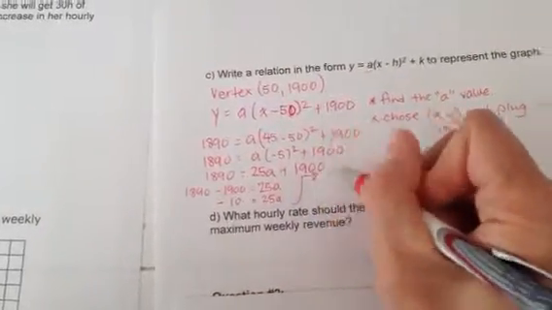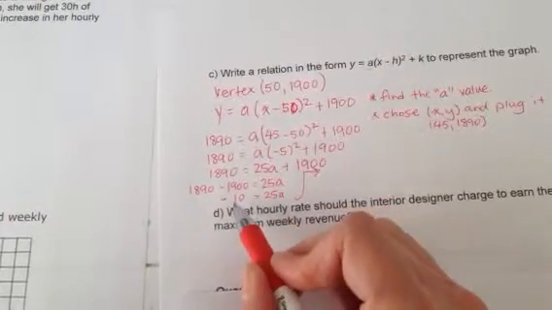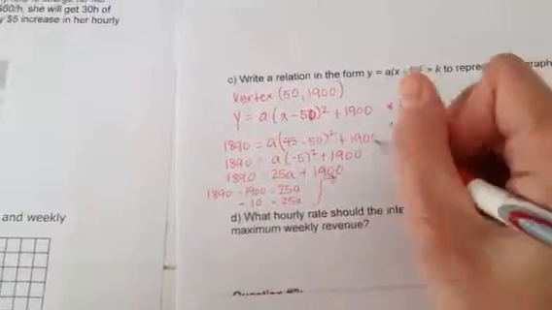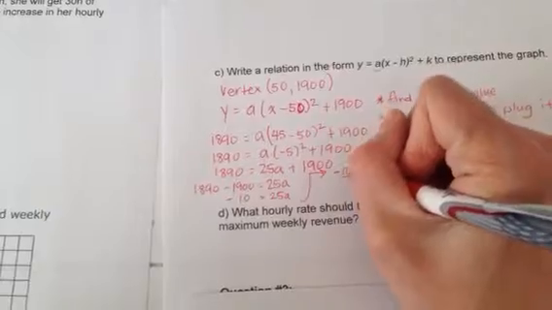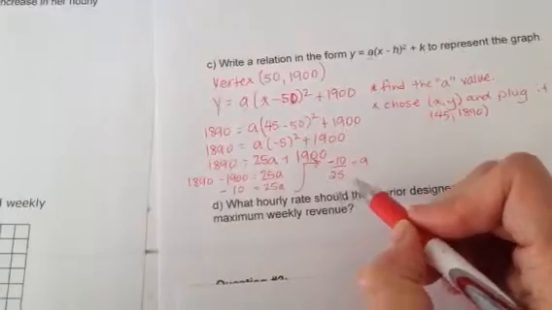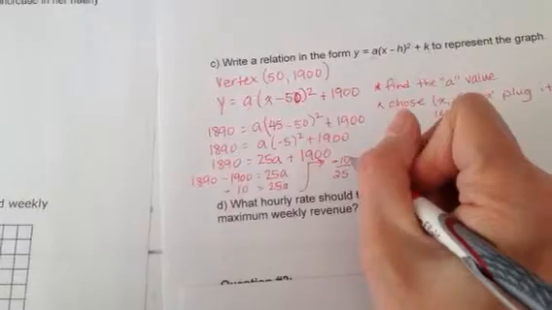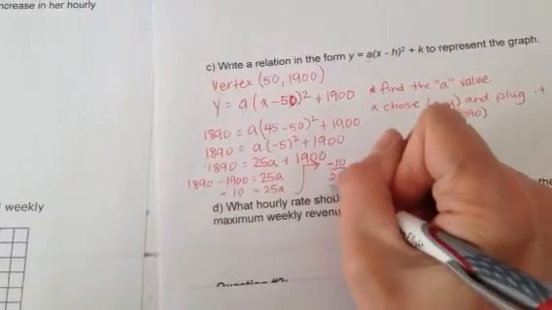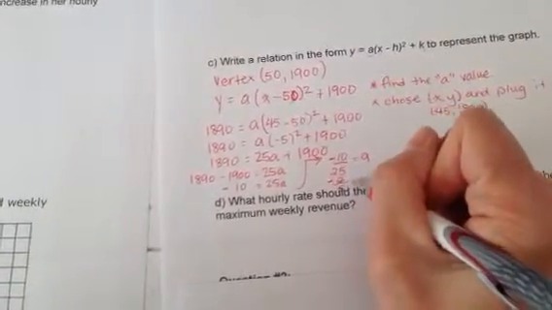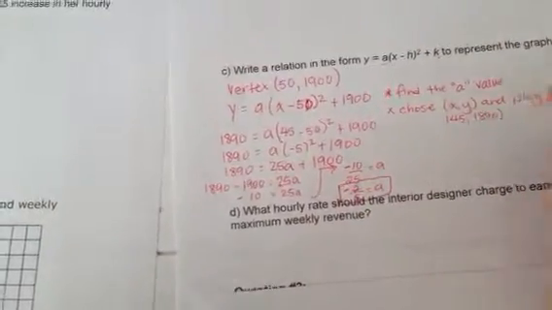And now you're just solving for a. So you want to move your 25 over to the other side. Since it's being multiplied by a here, we're going to divide it to get to the other side. So -10 over 25 equals a. We can simplify this a little bit by dividing both the top and the bottom by 5. So 10 divided by 5 is 2, and 25 divided by 5 is 5. So our a value here is -2 over 5.